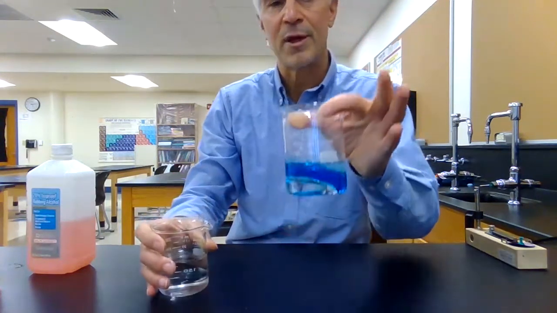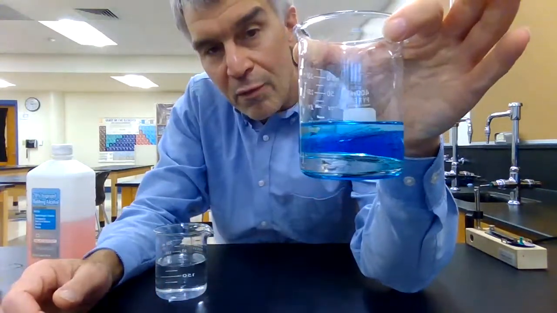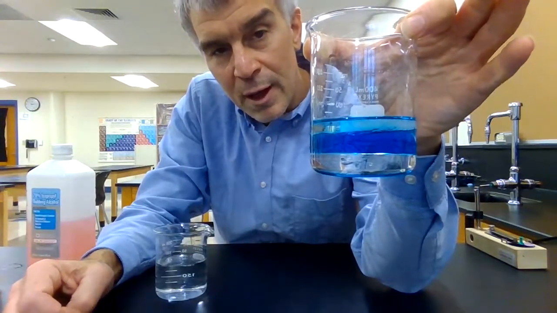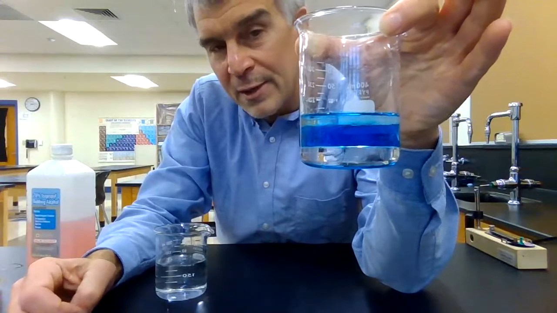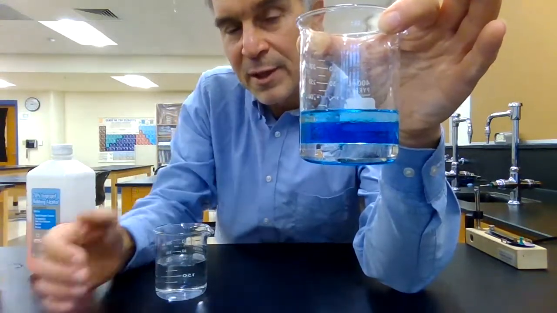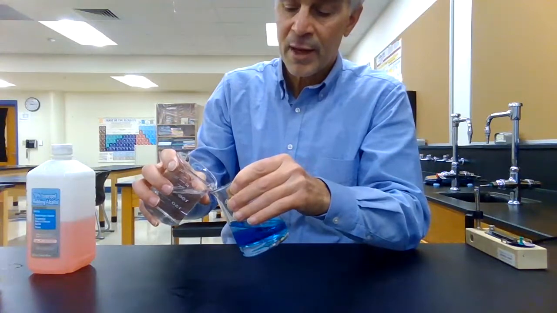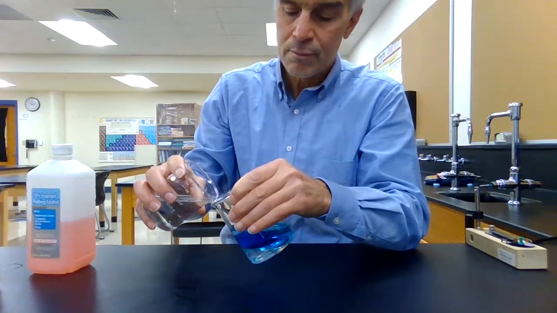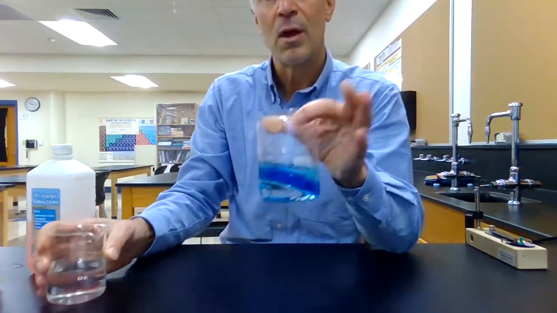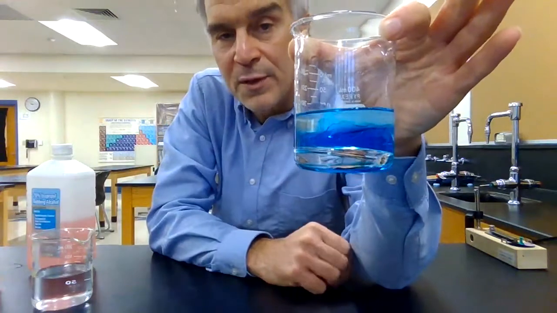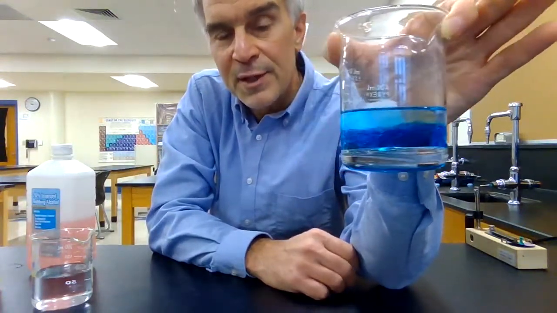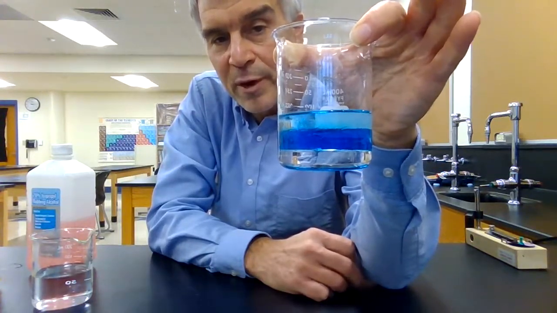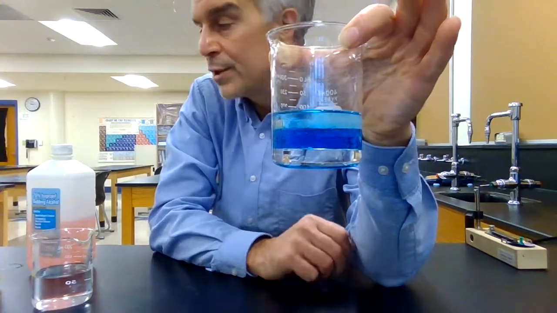Okay, so let's see what's happening here. So I've got 3 layers. I got the corn syrup on bottom, the dish soap in the middle, and then a thin layer of water. Now the water has a bluish tinge because there's some mixing with the dish soap. I'm going to make that water layer a little bit thicker. All right, so water has a density of 1.00 grams per milliliter. It's a little less dense than the dish soap, so it floats on the dish soap. And now we have 3 distinct layers: corn syrup on bottom, dish soap in middle, water on top.